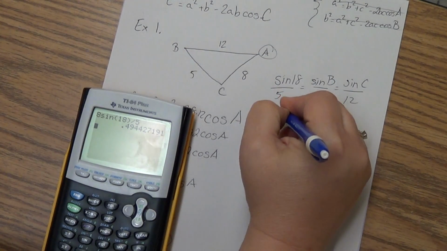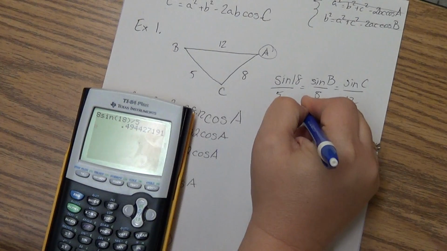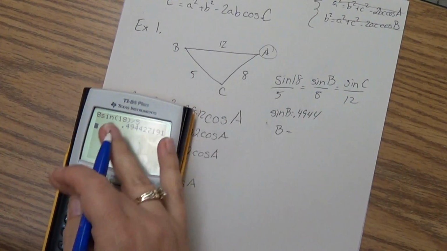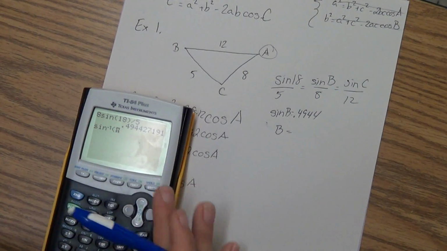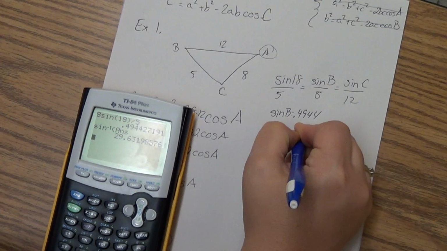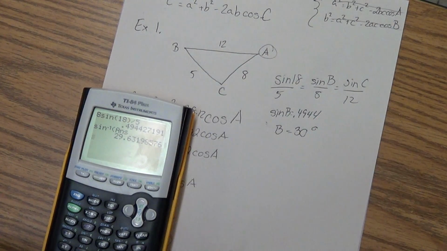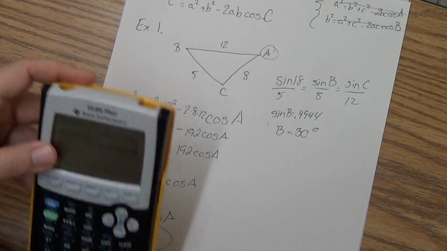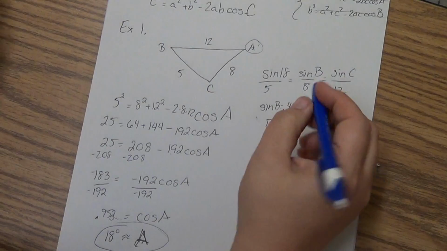So the sine of b equals 0.4944, but I have to get rid of sine, so inverse sine. So b equals approximately 30 degrees. Uh-oh, wait a minute, got a typo. No, I don't. I lied. Okay, 30 degrees.